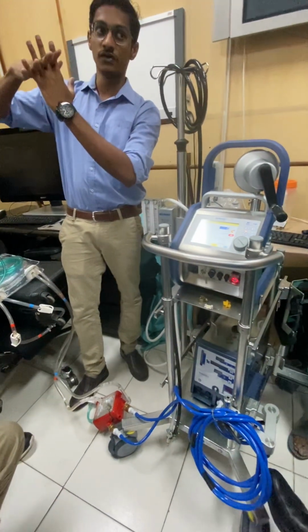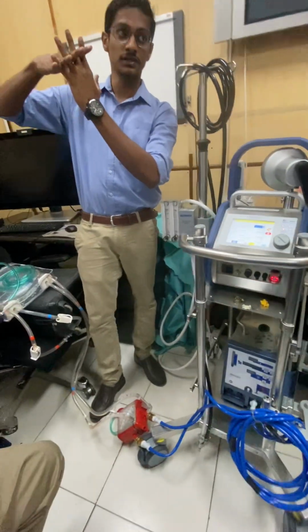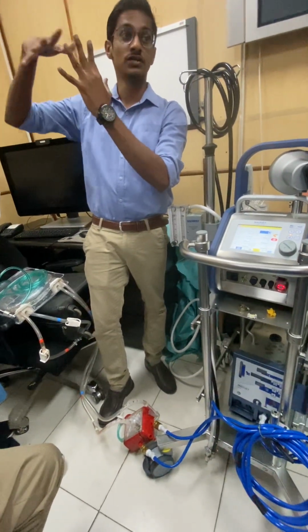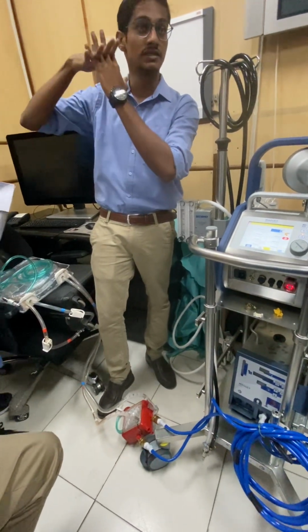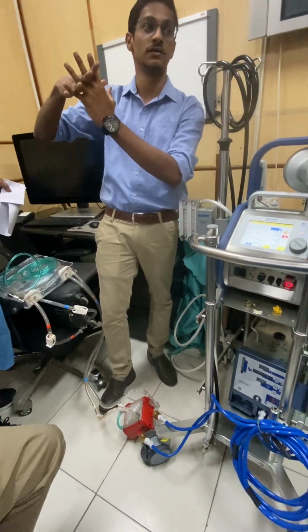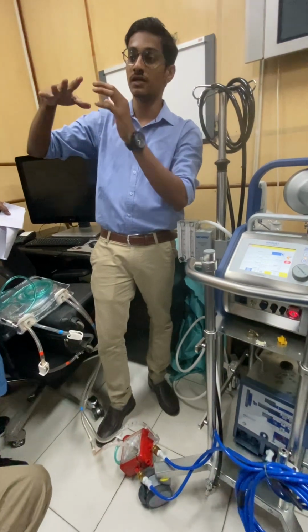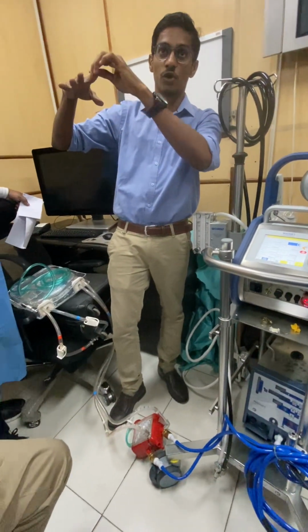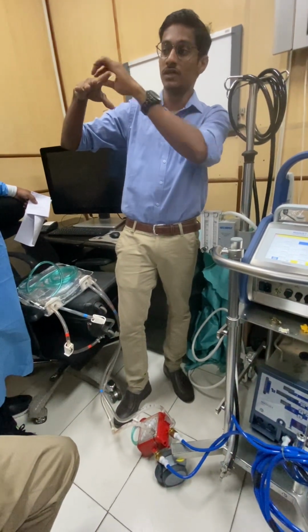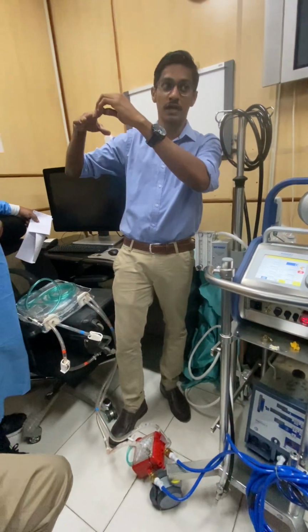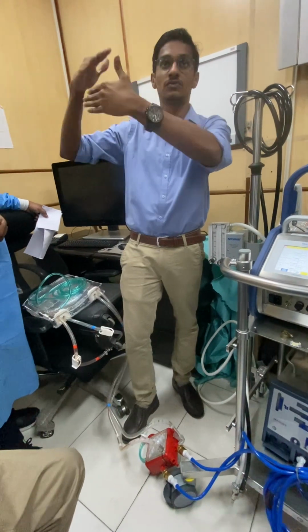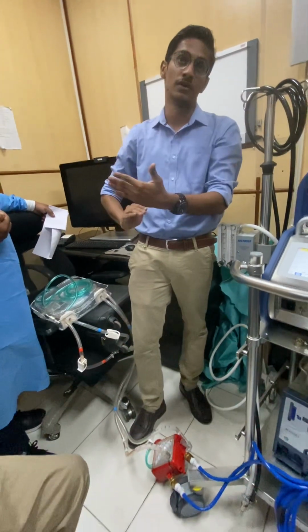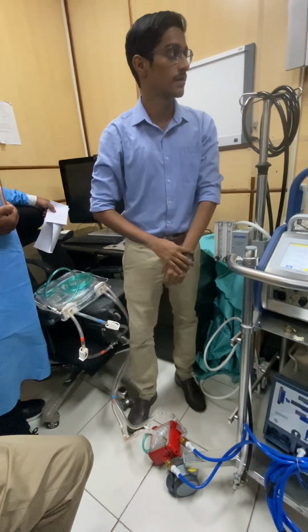So if you see, there are two membranes and the blood is outside. There is no direct contact between the blood and the gas. Everything is separated by fibers. So what happens is that if you regulate the temperature of the water going inside, now there is 37-degree water inside, and outside there is 35-degree blood. There is a temperature gradient, and based on that, heat exchange will happen. So that is how we should keep 37 at any cost.